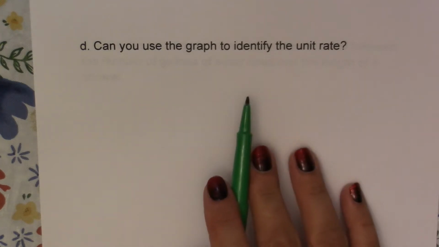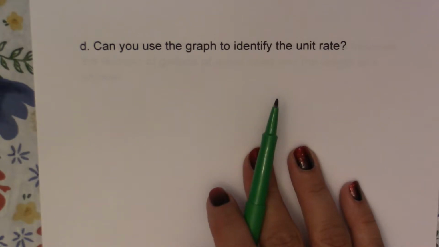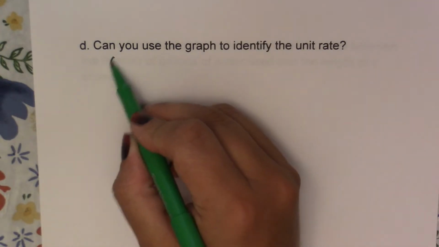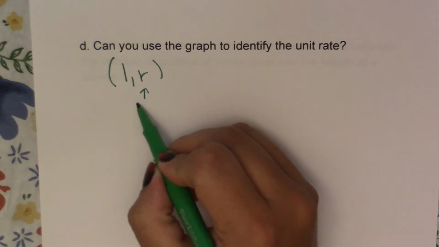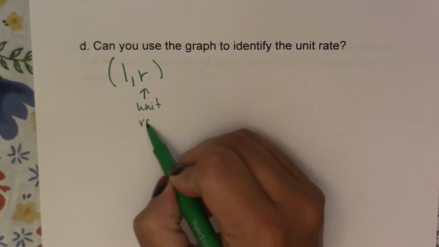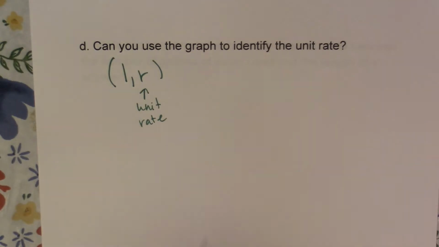Can you use the graph to identify the unit rate? So in our lesson we talked about when we have the unit rate, that's the point (1, r), and that y value is our unit rate. So let's look at our graph and see if we can find that point.